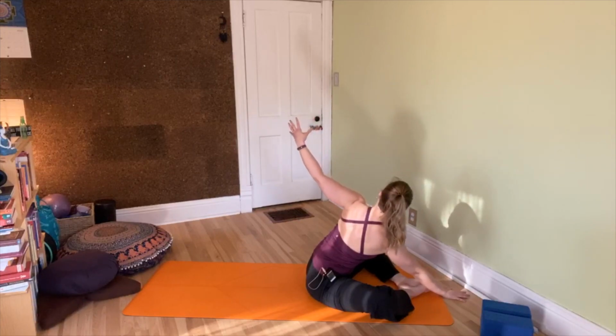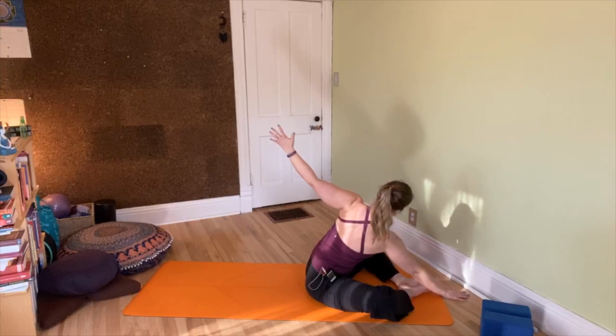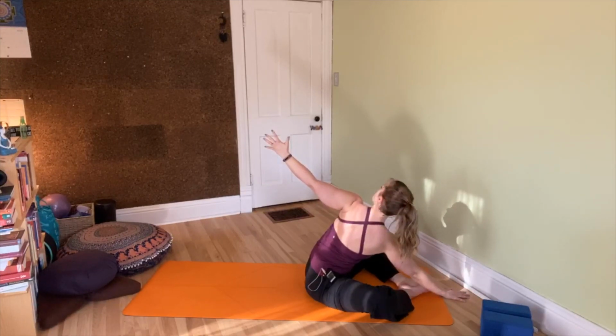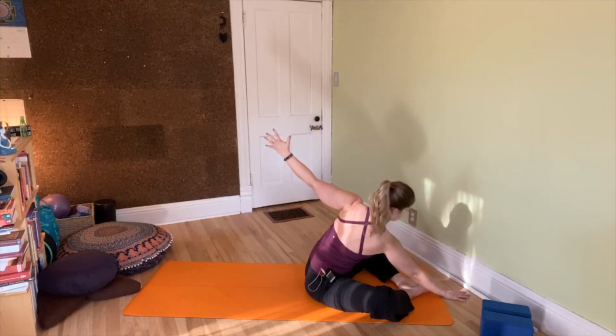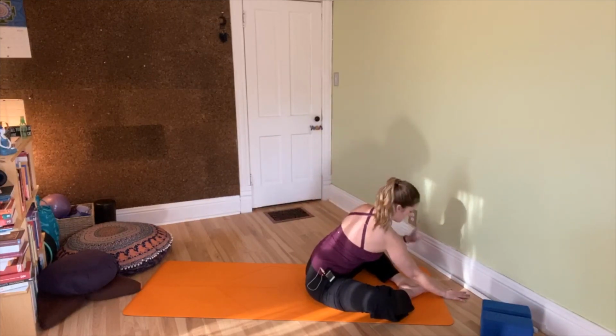Feeling left shoulder blade pull back towards spine. Exhale, turn the head toward right hand, front hand. Inhale, turn the head back toward left hand. Exhale, front hand. Inhale, back hand. Once more, front. Once more, back. And release the head to the front and the left hand to the front.